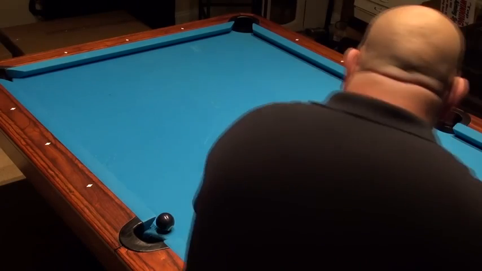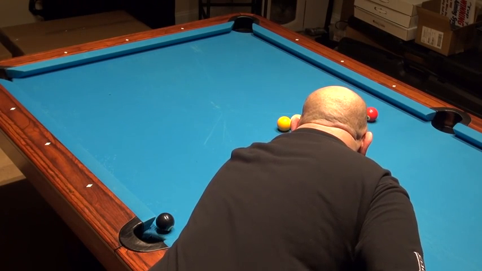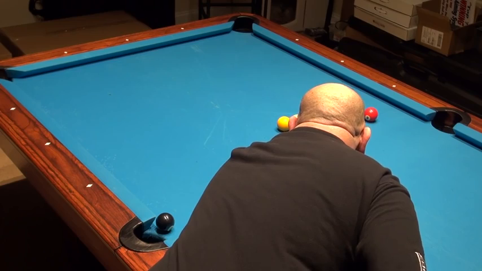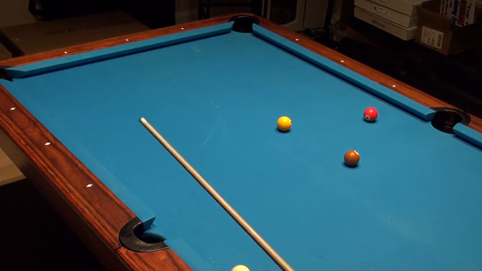So now as I step into the shot, just as the bracket indicated, take my line of aim, pre-stroke, and at this point, release the shot with confidence, knowing I can win the game.